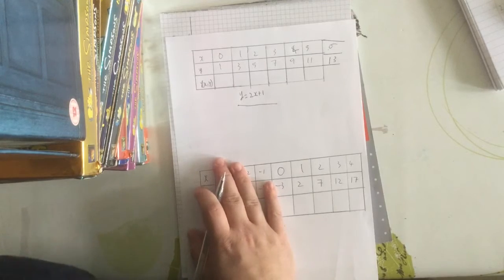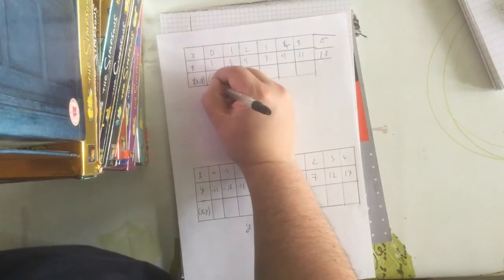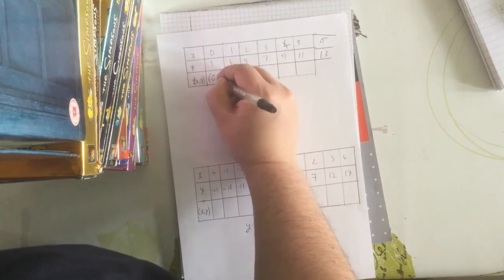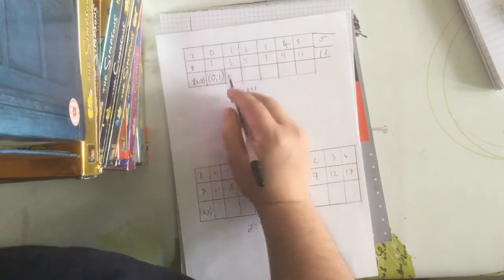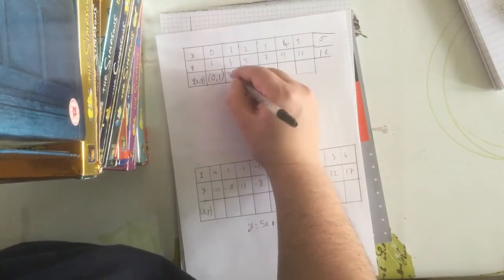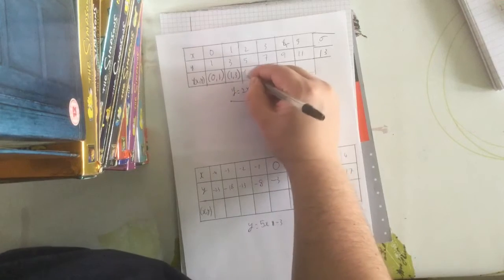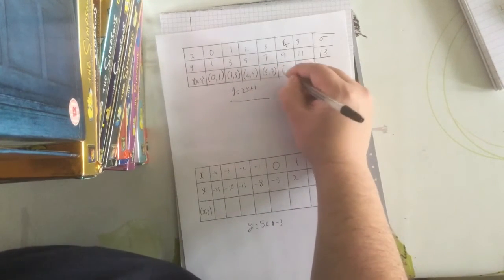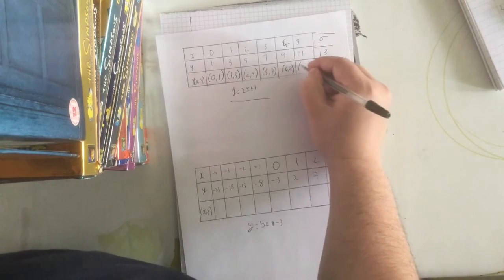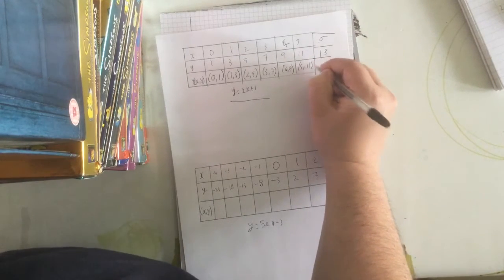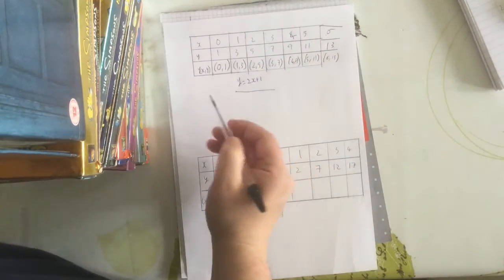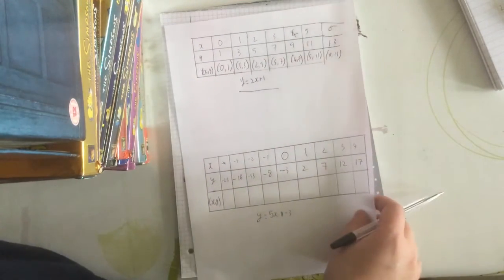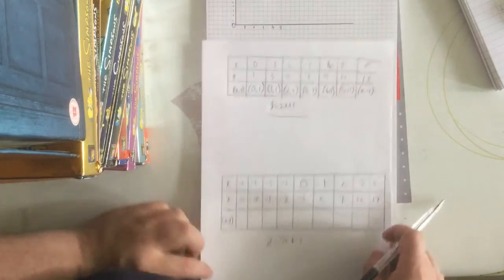Now, to label these as coordinates, you do the x coordinate first, which in this one is 0, then the y coordinate, which is a 1, and then shut the brackets. (0, 1), (1, 3), (2, 5), (3, 7), (4, 9), (5, 11), and (6, 13). Now we know the coordinates we're going to label, we can now put them on our graph.